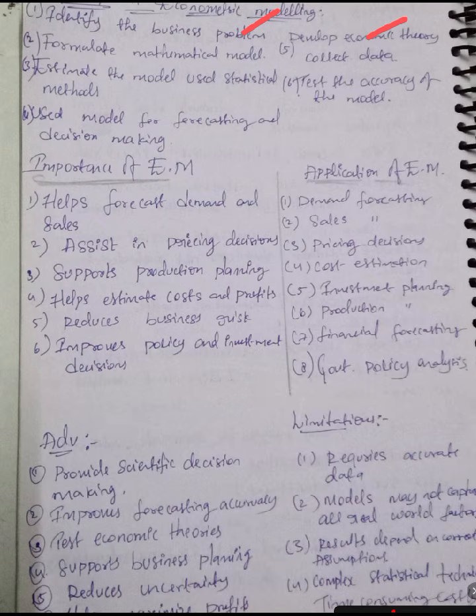Formulate the mathematical model. Collect data. Estimate the model using statistical methods, test the accuracy of the model, and use the model for forecasting and decision making. Please note down these points. You can include these steps while writing your answer on econometric modeling.